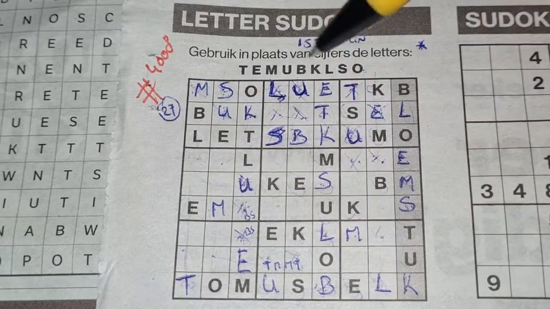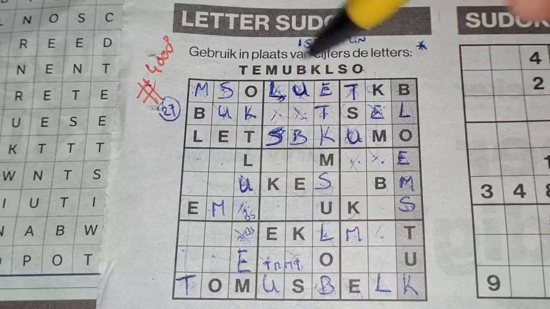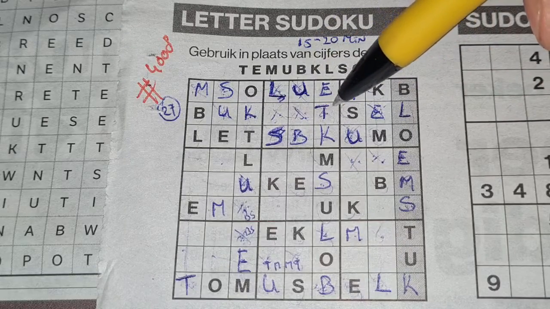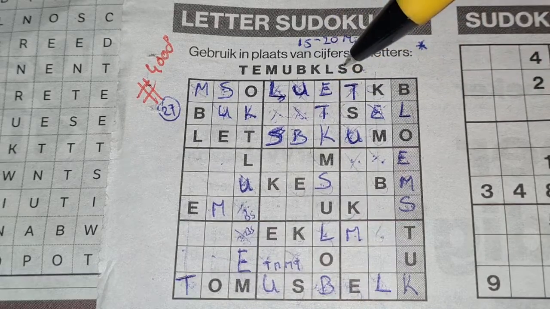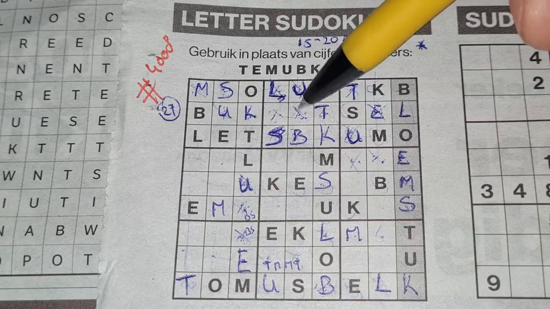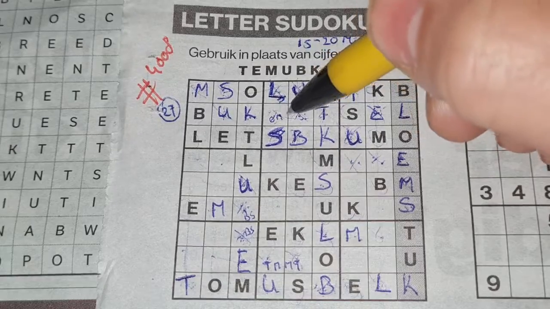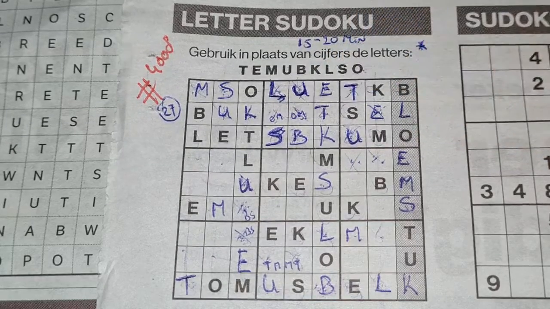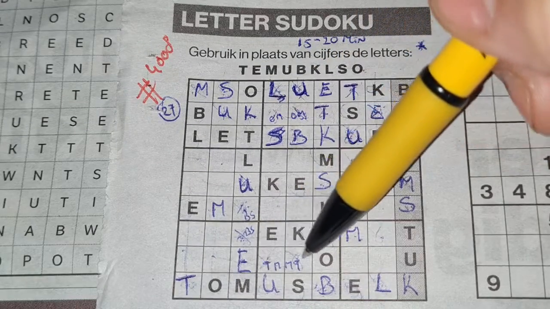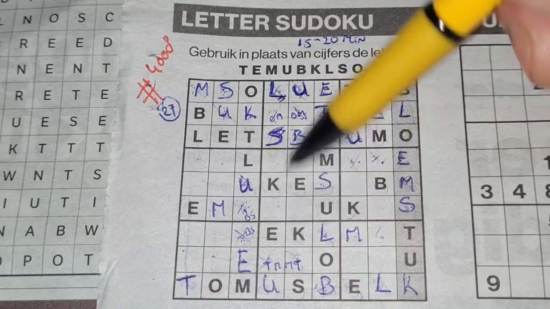Okay. Two missing letters in this big square, for the letters O and M. O and M. I cannot fill this yet. Let me mark those two boxes. Here we have a T and an M.